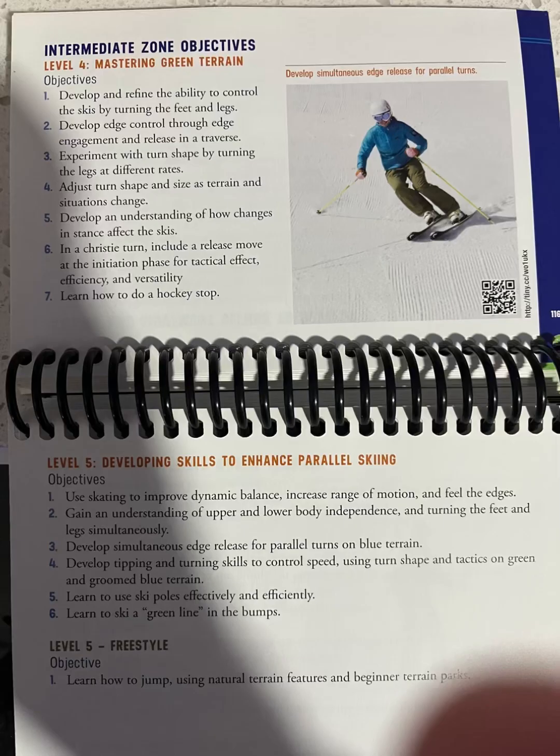Develop an understanding of how changes in stance affect the skis. In a Christie turn, include a release move at the initiation phase for tactical effect, efficiency, and versatility. Learn how to do a hockey stop.